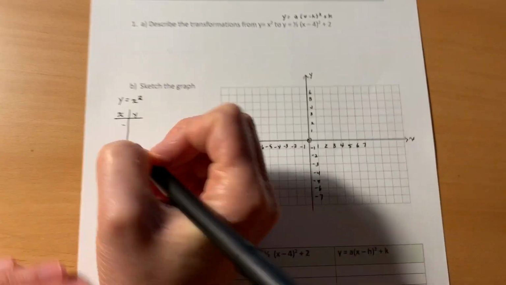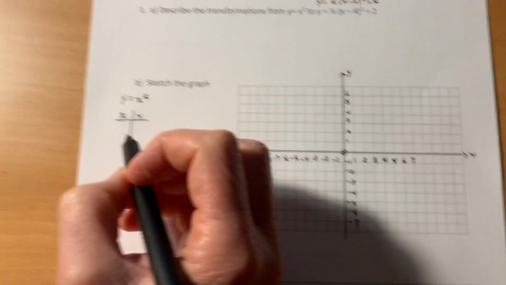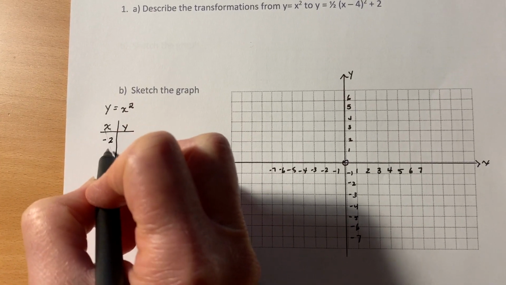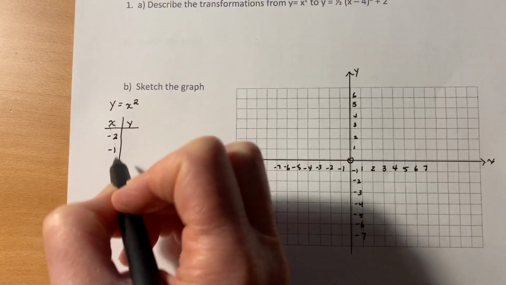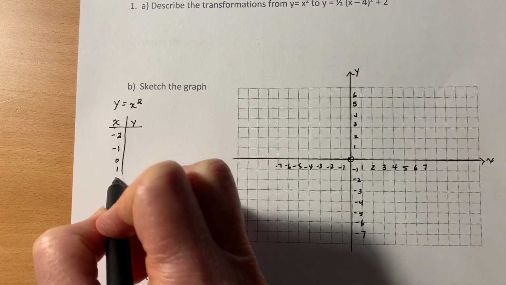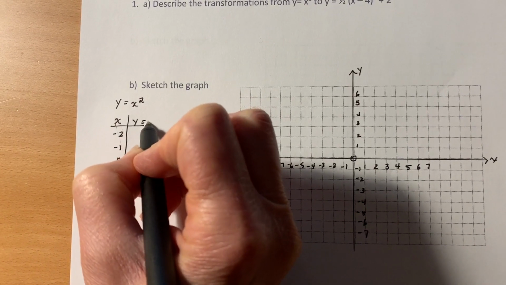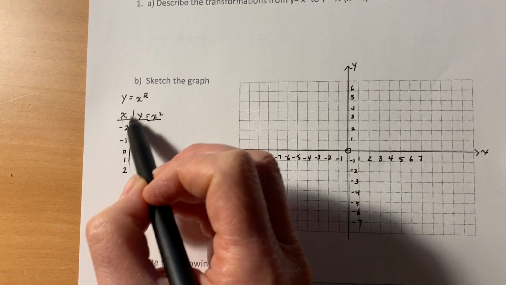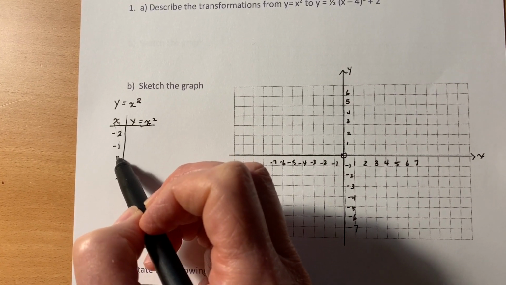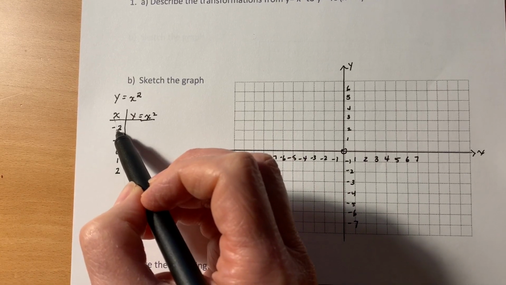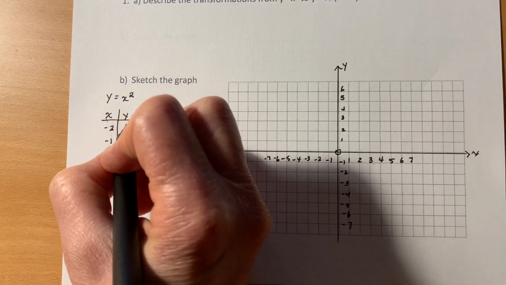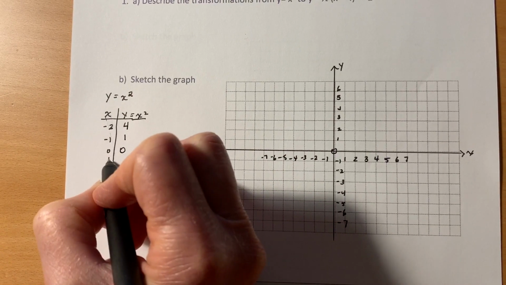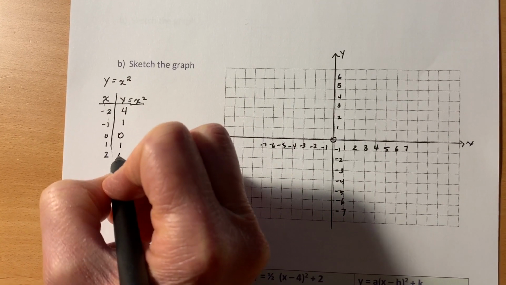It does not matter which x and y values you choose, but of course I'm going to pick values that aren't that large. So I'm going to pick a couple of negatives, -2, -1, 0, 1, and 2. Then I'm going to sub it into y equals x squared. To find y, I need to square these. Anytime I square a number, it has to be positive. So -2 squared is 4. -1 squared is 1. 0 squared is 0, 1 squared is 1, 2 squared is 4.